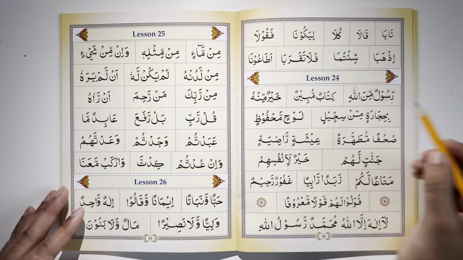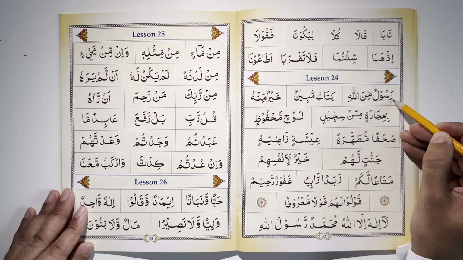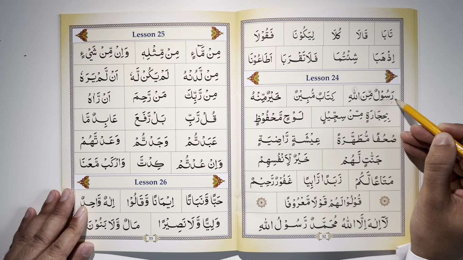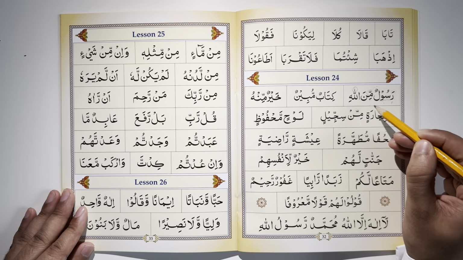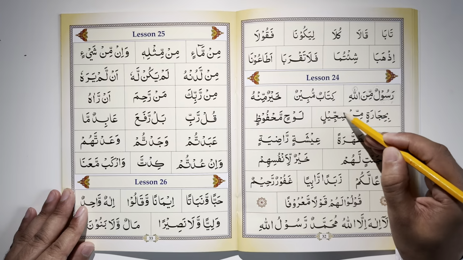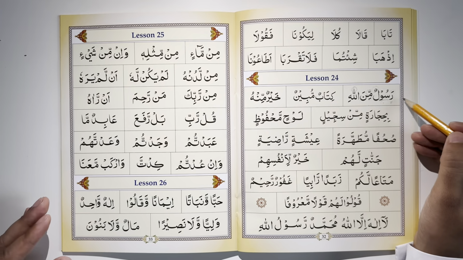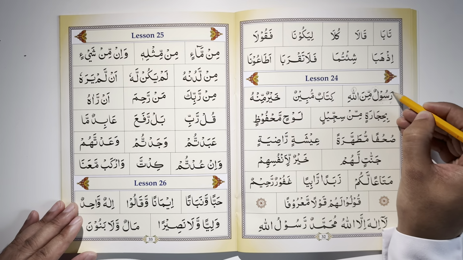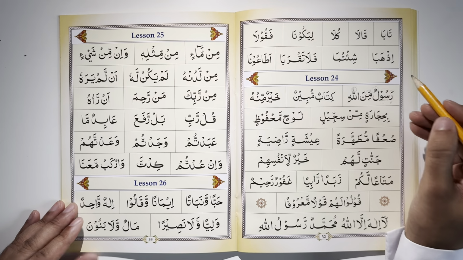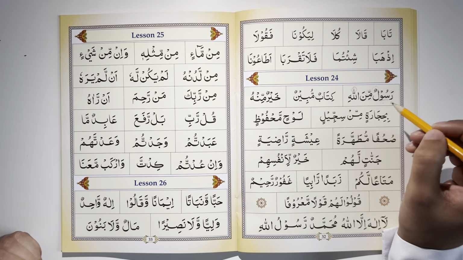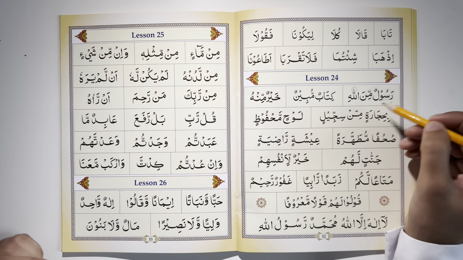Everything else was quick. A weak student would read like this. Rasu, so stretch over here. Rasulum mi. They'll stretch everything. Nallahi. So the stretches will be all over the place. Sometimes the harakas will be all over the place. They'll say Rasulam, Munal. So sometimes the weakness will be in the stretching. Sometimes it will be recognized in the harakas, and so on.